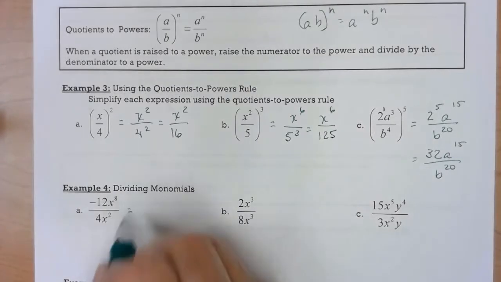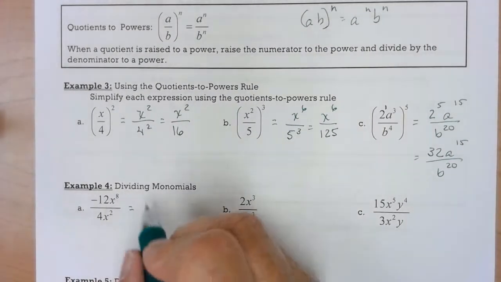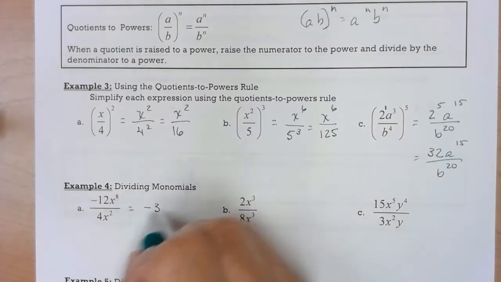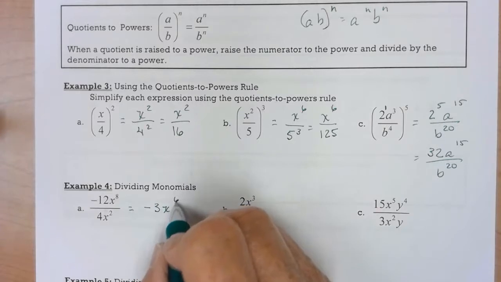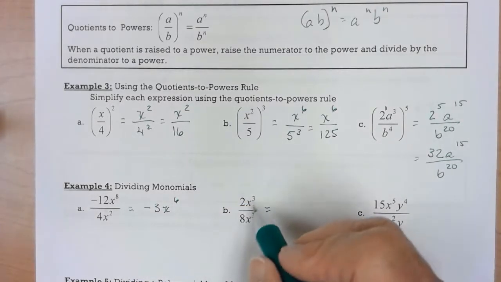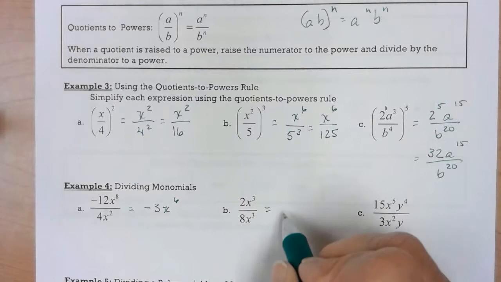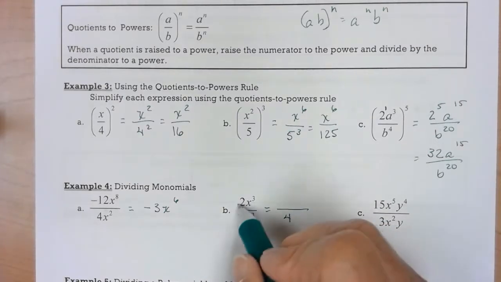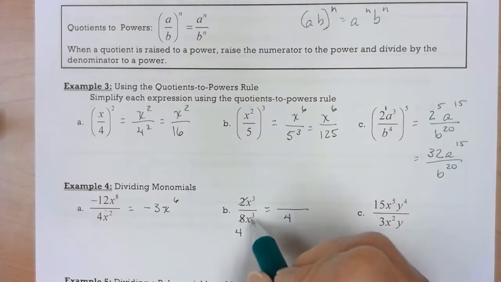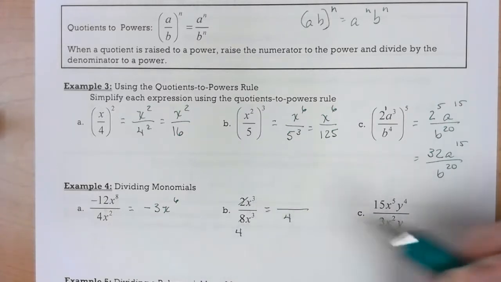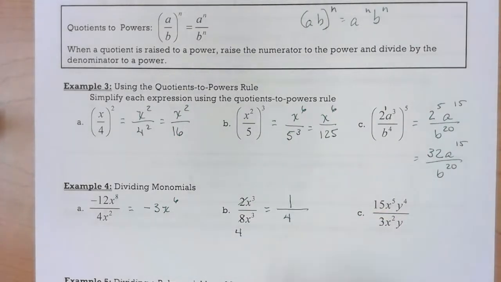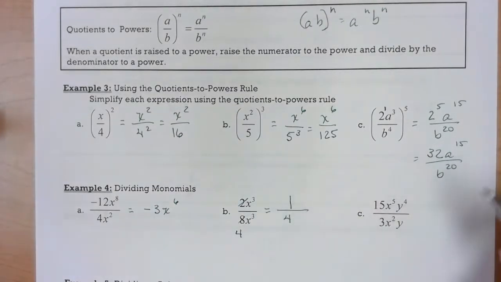So this one, when we're dividing, I got negative 12 divided by 4, that would give me a negative 3. X to the 8th over x squared, I subtract, I have x to the 6th. This one, notice which way you have to divide. I am going to end up with 4 in the denominator, because 2 will go into 8 because you're canceling like factors. But if I go x to the third minus 3, that'd be x to the 0. It's just 1. But if I have something in the denominator, I do need something in my numerator. So that one's just 1/4, which is what 2/8 is.